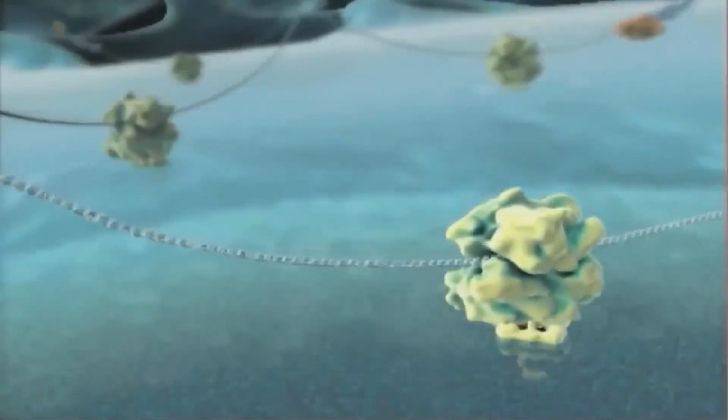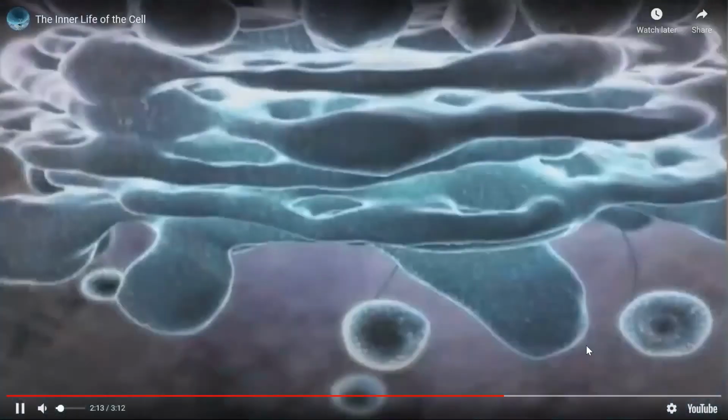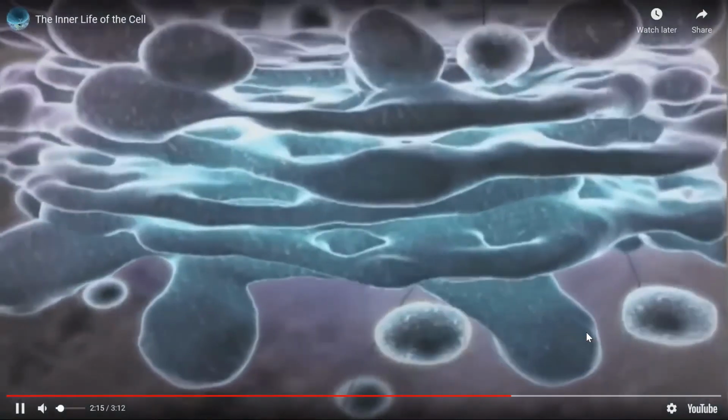That was a ribosome. Some mitochondria. Or sorry, that's not the mitochondria, that's the rough endoplasmic reticulum. There's the Golgi.